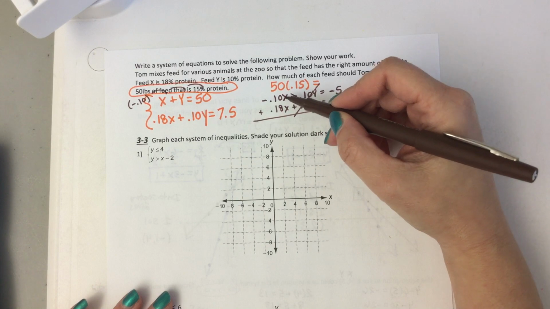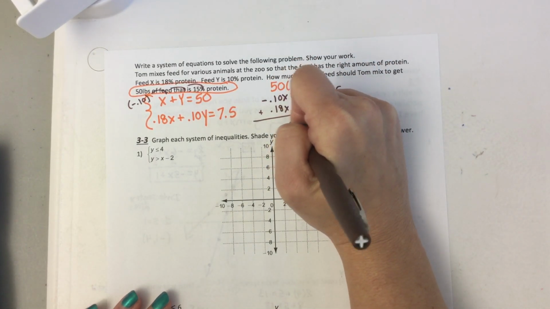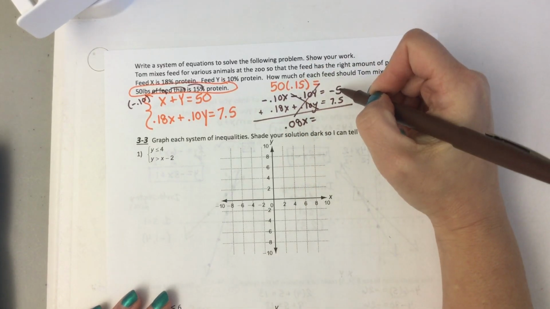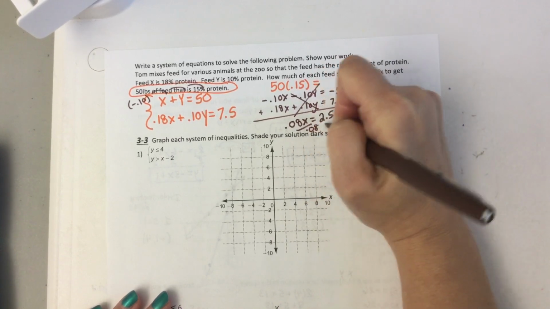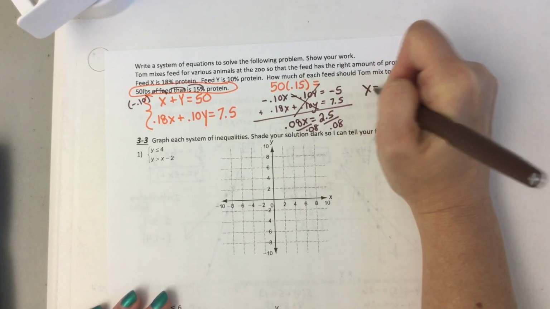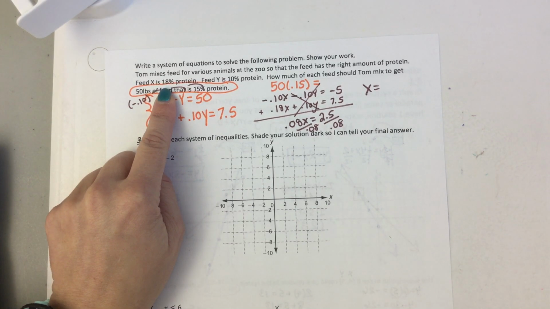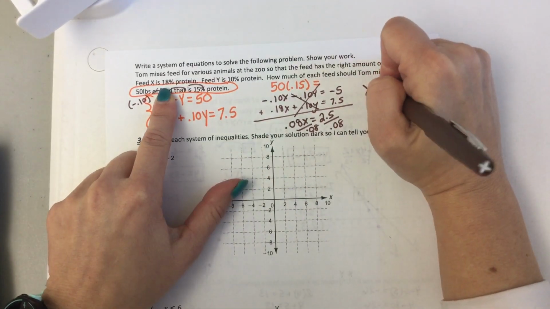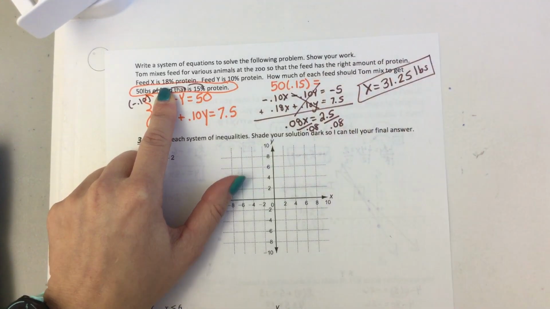Negative 0.10x plus 0.18x is positive 0.08x equals negative 5 plus 7.5 is 2.5. So to solve for x, and x represents the number of pounds of feed that you would need if it's 18% protein. Okay, so how many pounds of feed X do we need? 2.5 divided by 0.08. We would need 31.25 pounds of feed X.